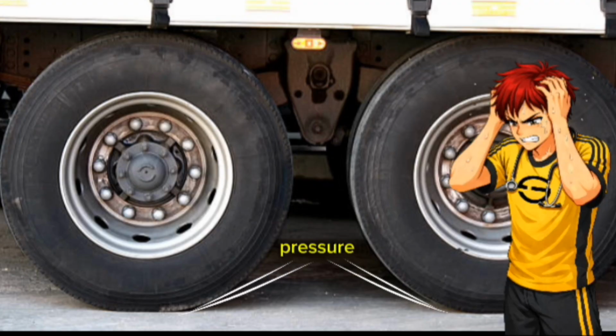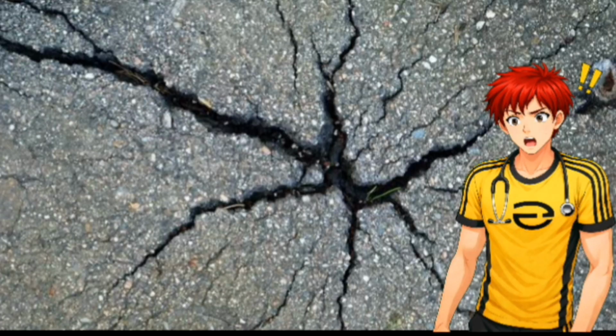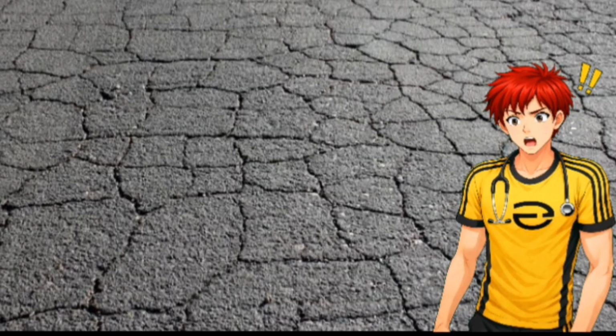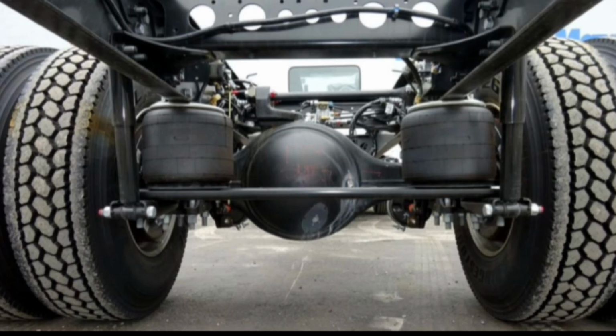This is where pressure comes in. Pressure is what happens when force is concentrated on a small surface. If too much force is applied to too small an area, the road surface fails. It cracks, it bends, and it breaks. That is why trucks are not regulated only by how heavy they are, but by how that weight is distributed across axles. When the same force is spread across more contact points, the pressure at each point becomes smaller.